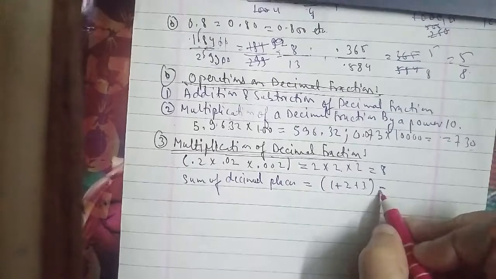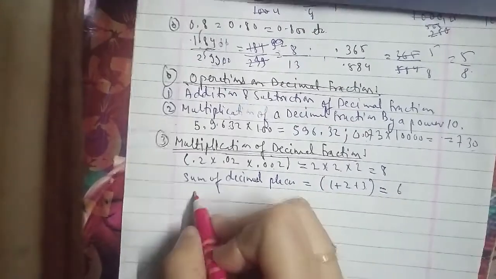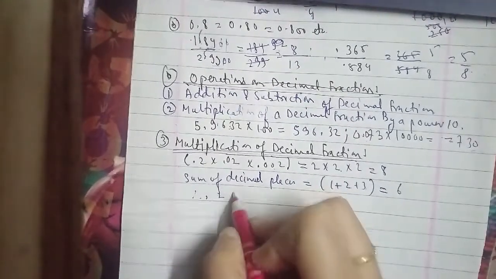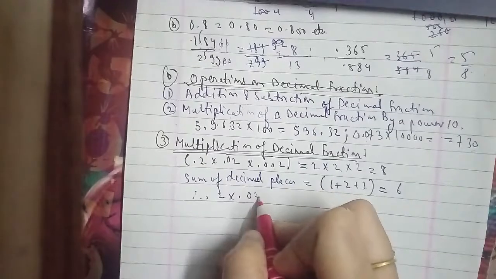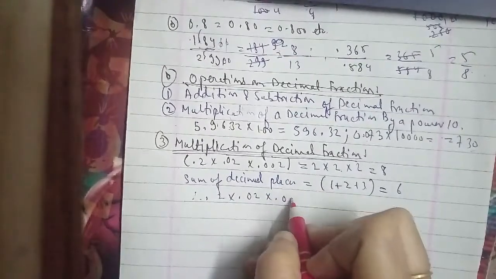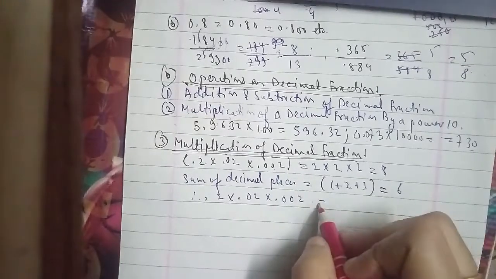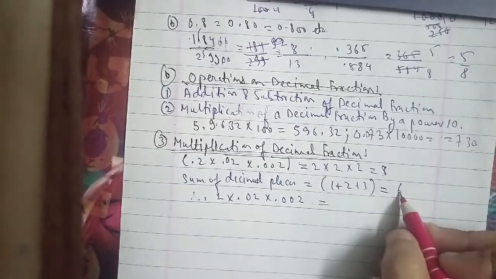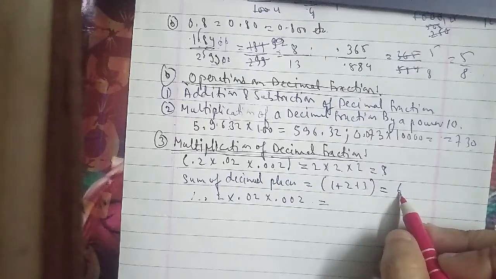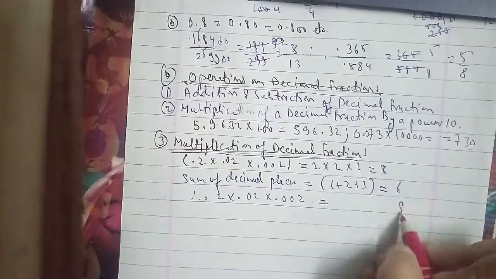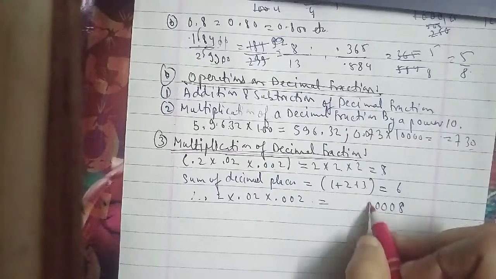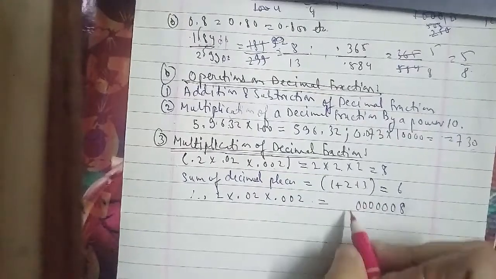So 0.2 into 0.02 into 0.002, the answer would be 8 with 6 decimal places. It means we have to put zeros before 8 to make 6 places: 1, 2, 3, 4, 5 and 6. That will be the right answer for this particular question.